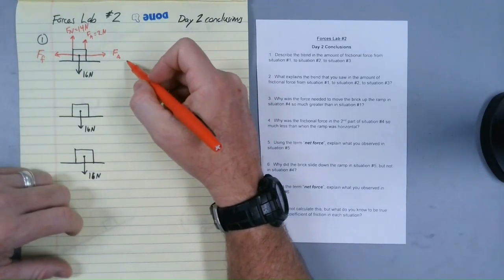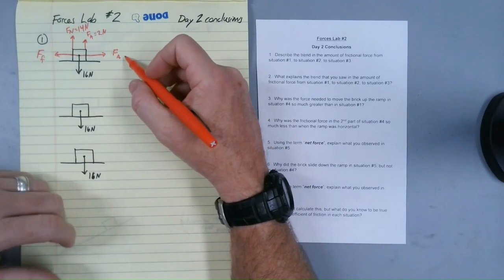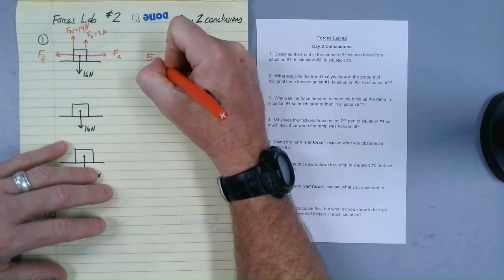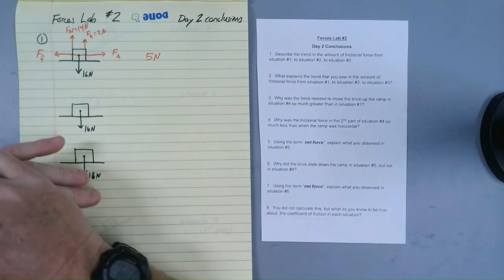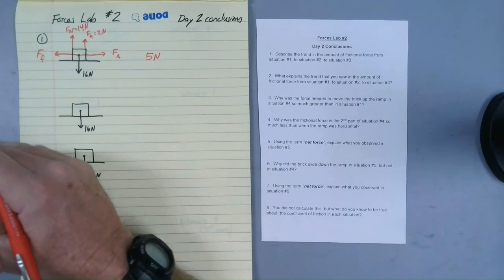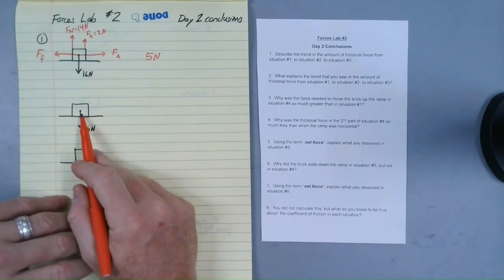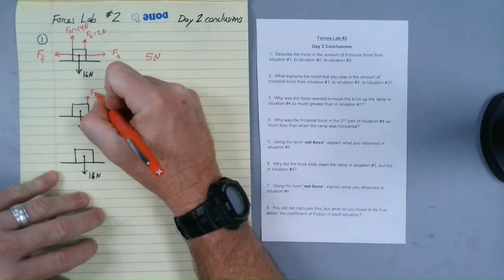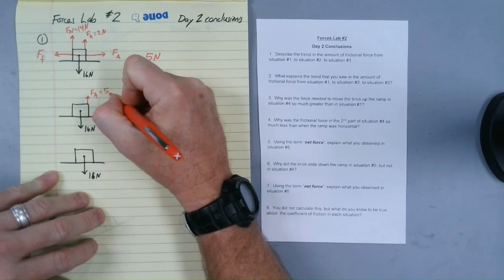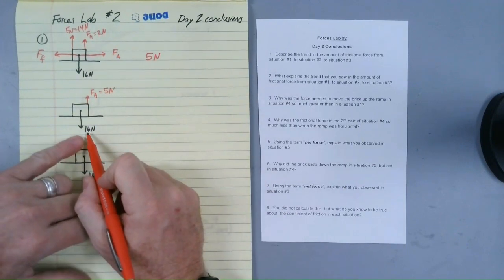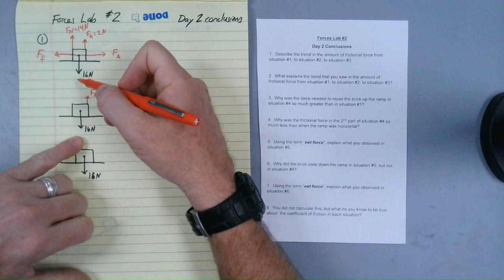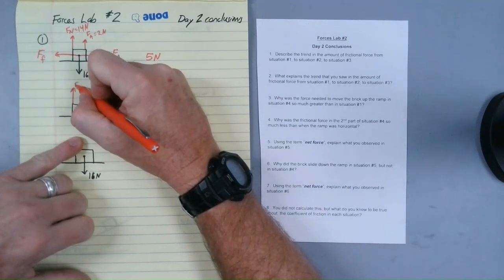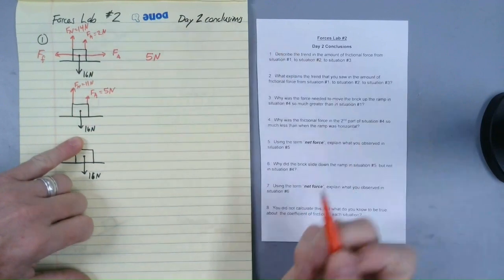And I'm going to make up a number here. Let's say that you had to apply, I'll make up a number, 5 newtons of force to get the brick moving. Once again, your answers may vary. Now, in the second part, I had you pull up with an applied force of 5. Well, the weight is still 16, so the total upward force also still has to be 16, which means now the normal force is now 11.